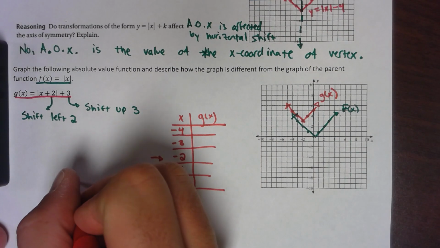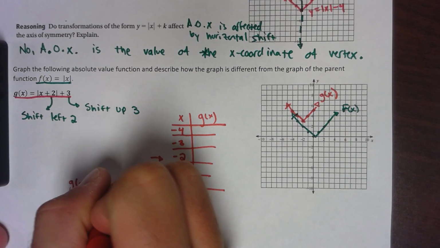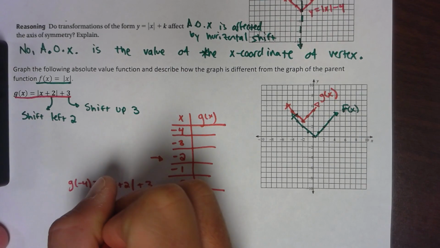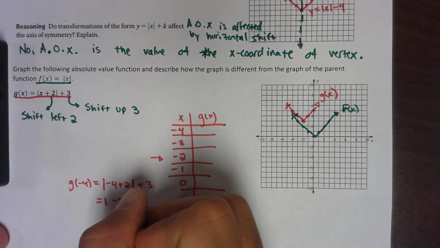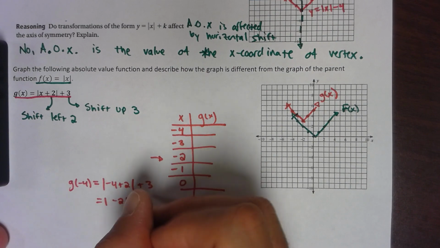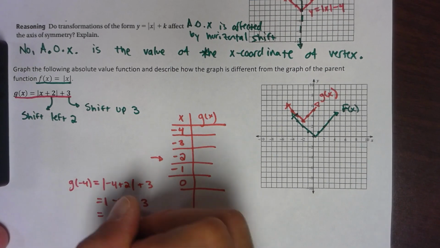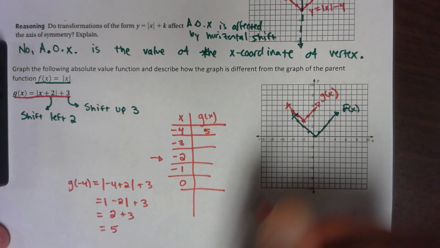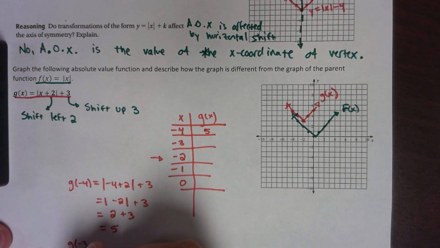So let's see what happens when I plug in -4. G of -4 equals absolute value of -4 plus 2, plus 3. Well, I've got to add those first. -4 plus 2 is -2. Then the absolute value of -2 is +2, and 2 plus 3 is 5. So I get 5. Then I do the same thing with -3.